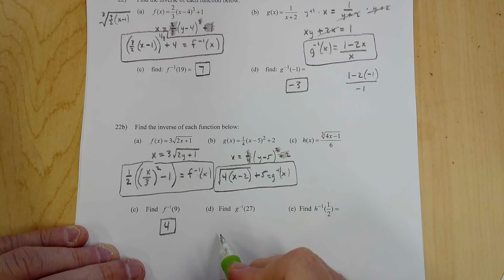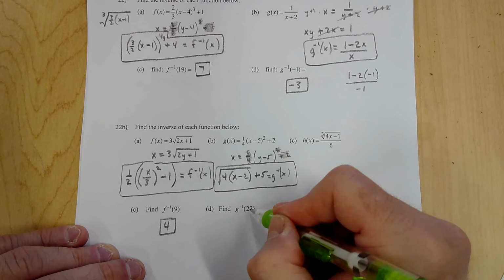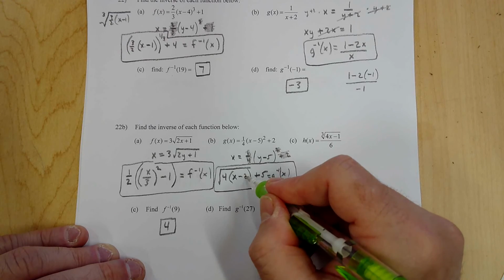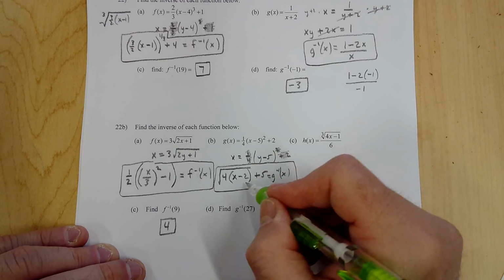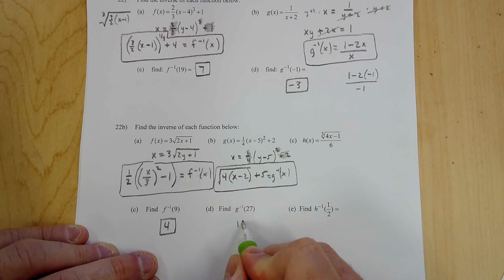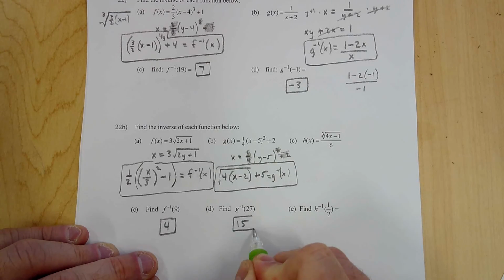And then D is asking you to plug in 27. Let's see how friendly this is. 27 minus 2 is 25. 25 times 4 is 100. The square root of 100 is 10. 10 plus 5 is 15. Excuse me.